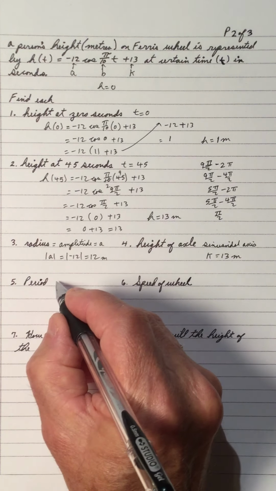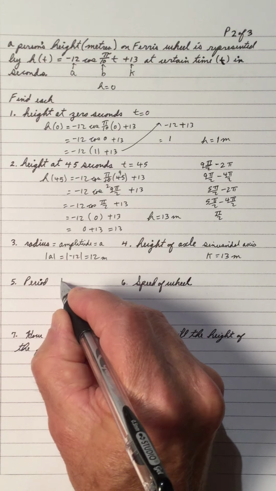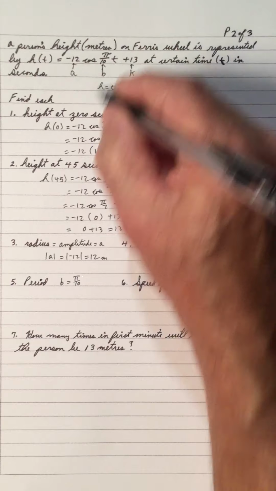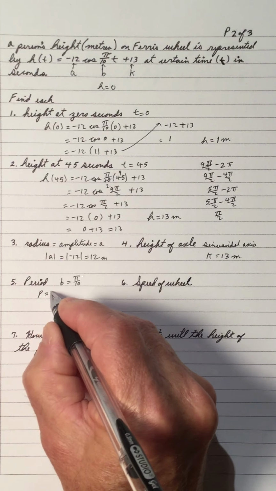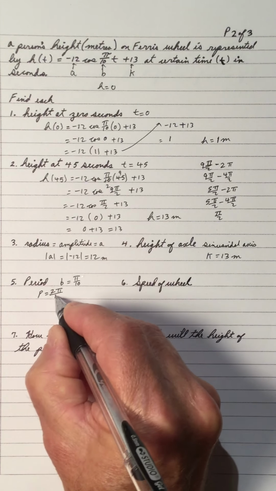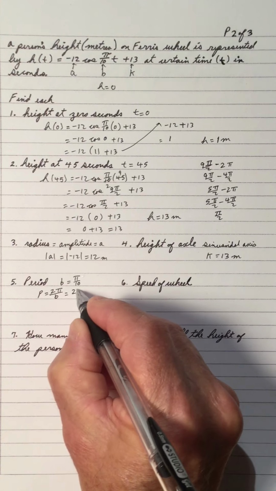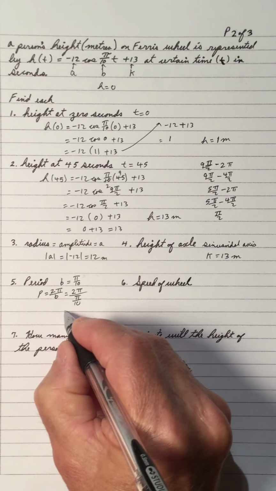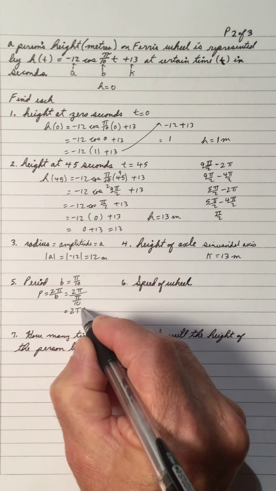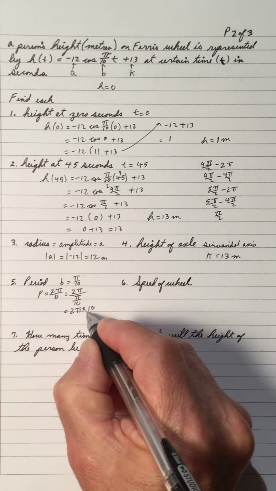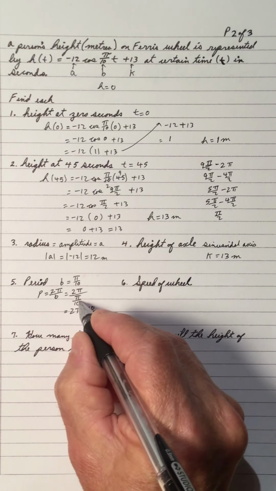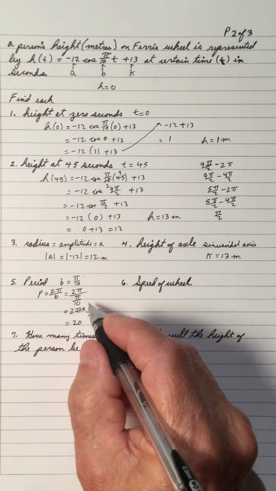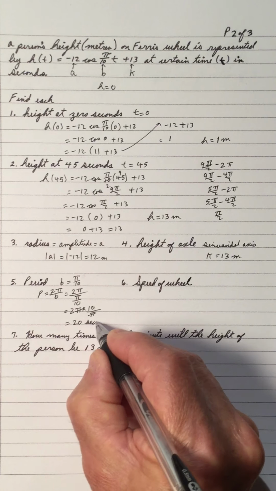And the period involves the b. So we know that b is pi over 10. So the period is 2 pi divided by b. So that's 2 pi divided by pi over 10. So that's the same as 2 pi times 10 over pi, because we have to do the reciprocal of the denominator. The pi's cancel, and I get 20. So the period is in terms of time, so it's 20 seconds.